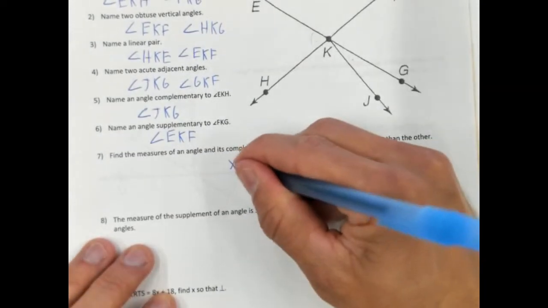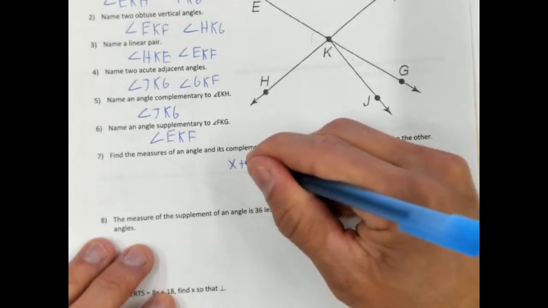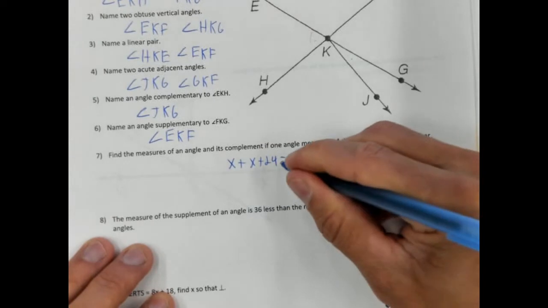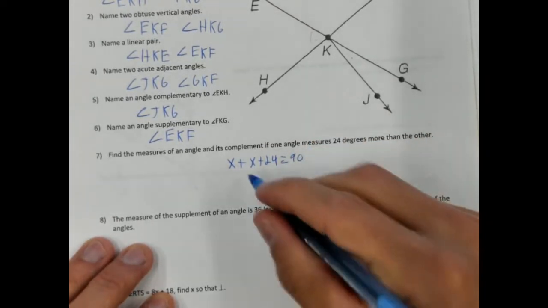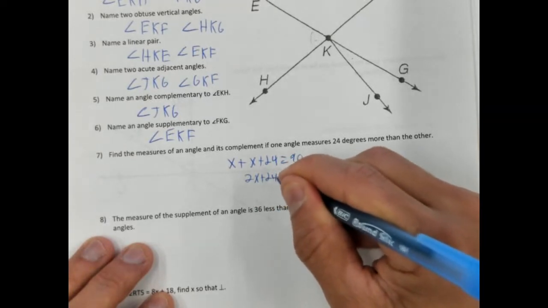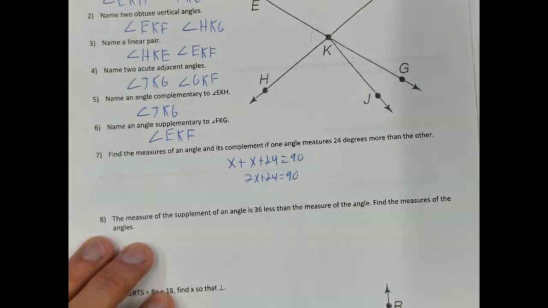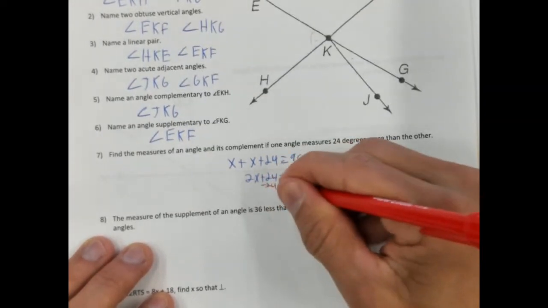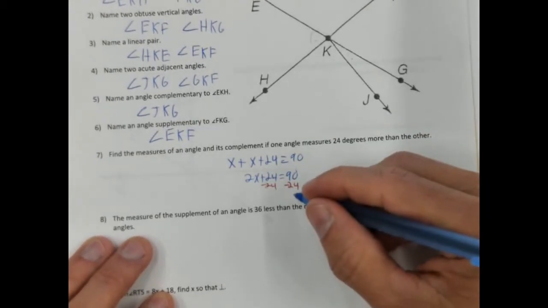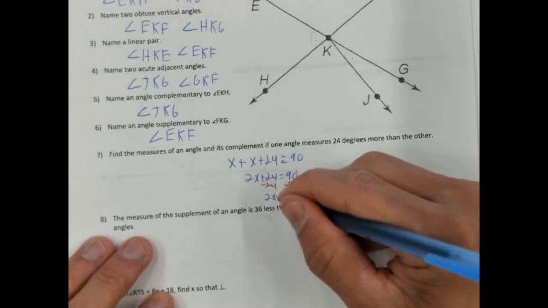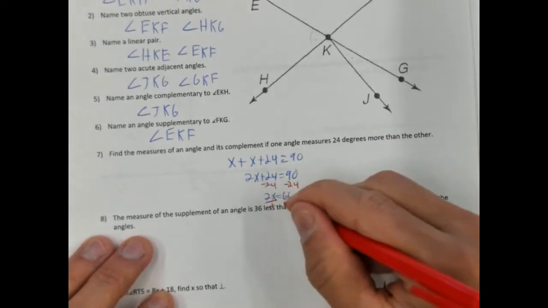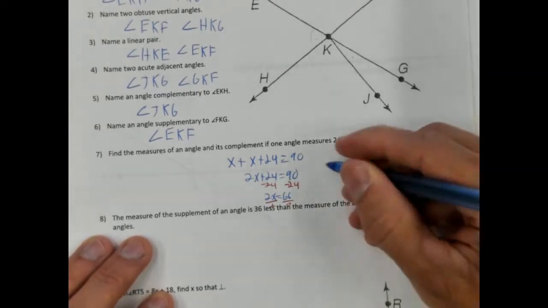Find the measures of an angle and its complement if one angle measures 24 more than the other. So this would be one angle, x, and the other one's 24 more than that, x plus 24. If they're complementary, that means they add up to 90 degrees. So let's solve that. Combine the x's: 2x plus 24 equals 90. We subtract 24 from both sides, and that gives us 2x equals 66 degrees. Then divide both sides by our coefficient, which is 2. So x would be equal to 33.